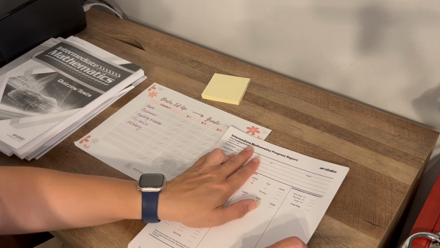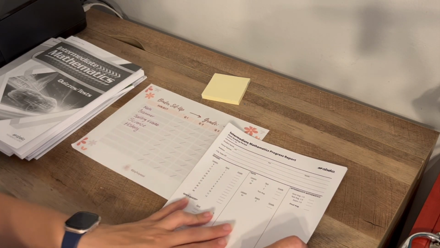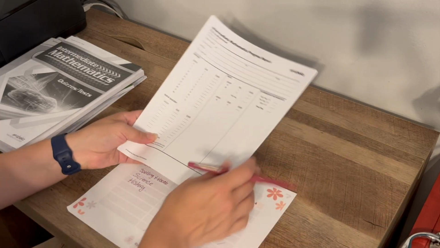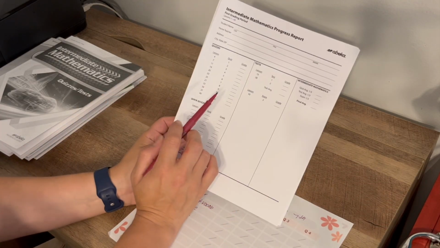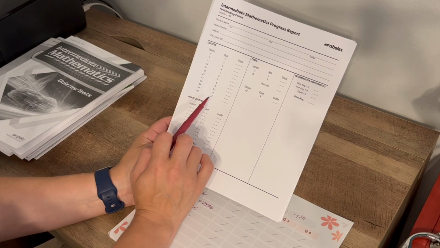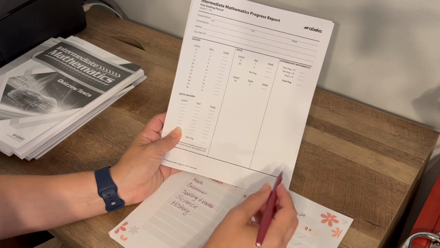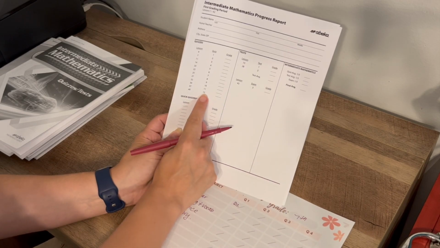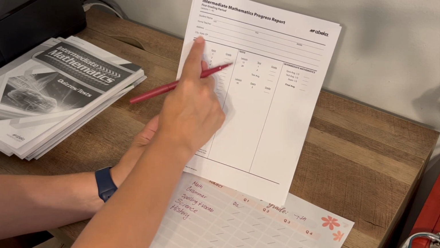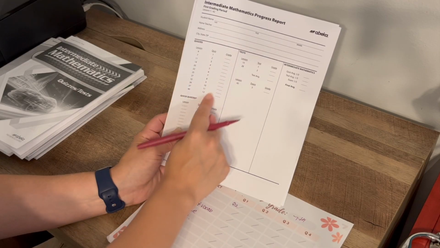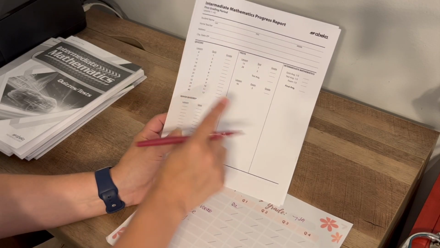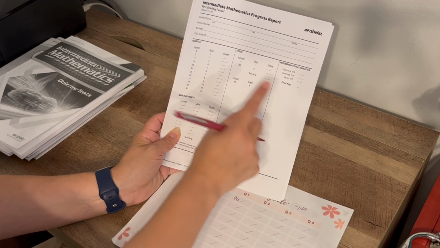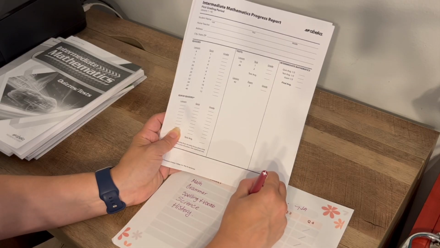I'm going to look at my intermediate math progress report. On quarter 1, I noticed that the quiz number ends on 12, so I'm going to put Q12. I'm not going to really worry about the lessons over here because I'm looking at the work that's going to go in the binder. And then the last test that he's going to take is test 3.